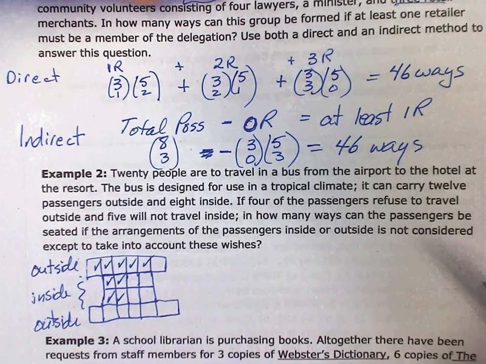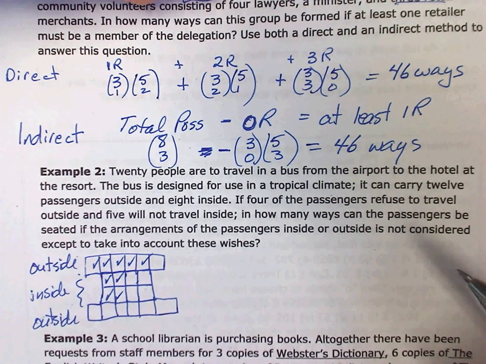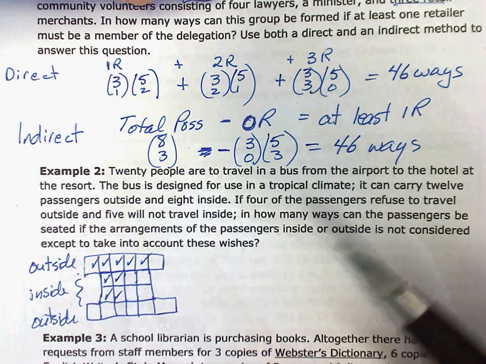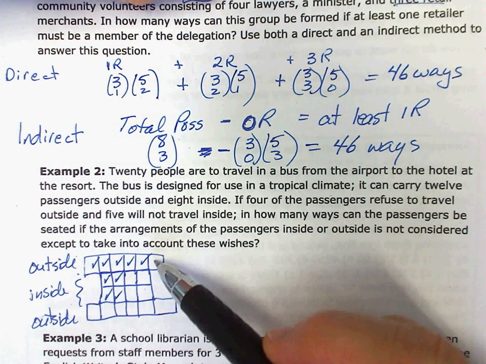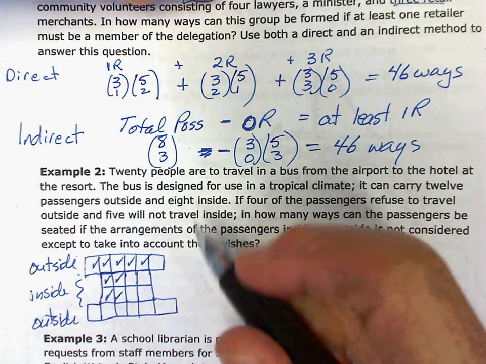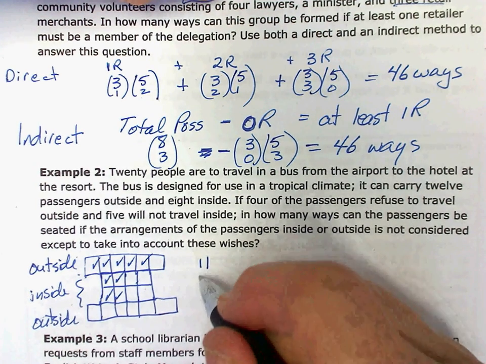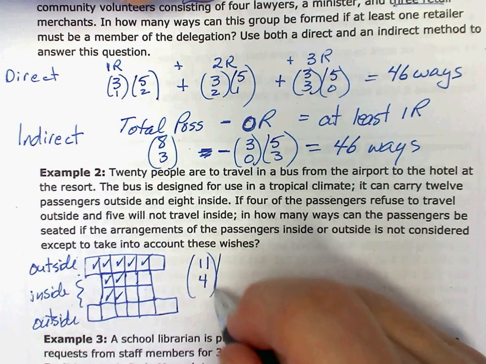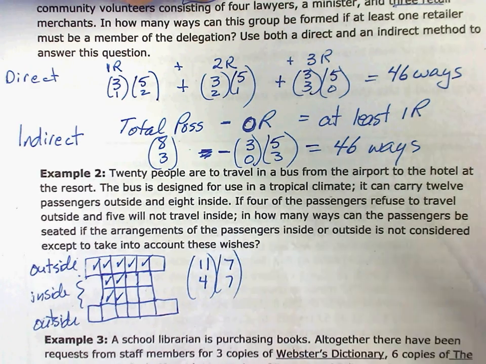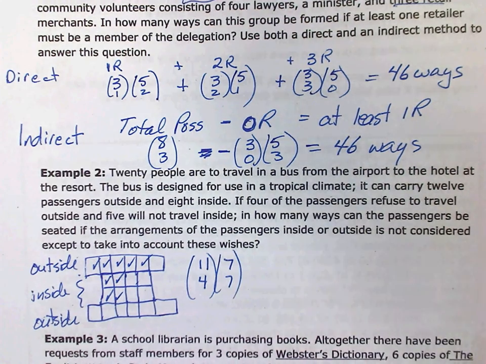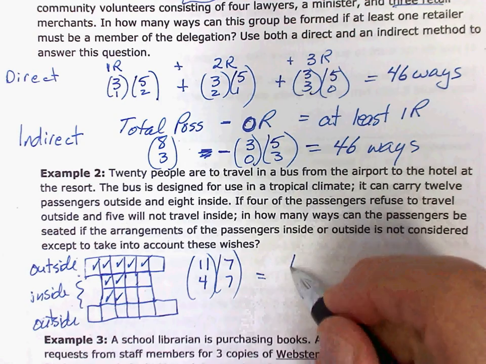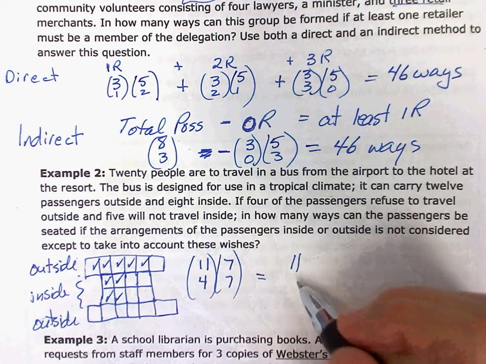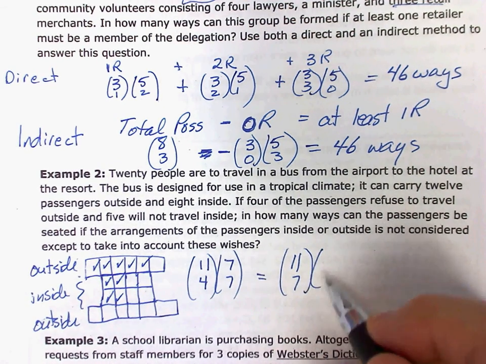Oh, it should be 11. 1, 2, 3. Oh, I missed that guy? All right. So why don't we just place 4 inside and the remaining outside? Or you could go 7 outside and you will get the same answer.